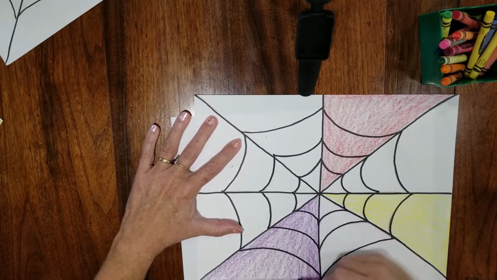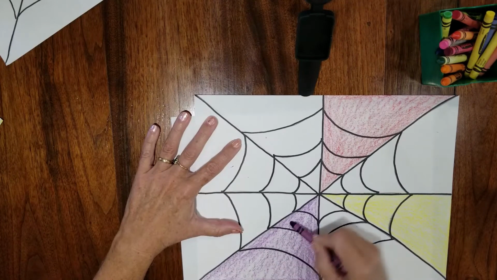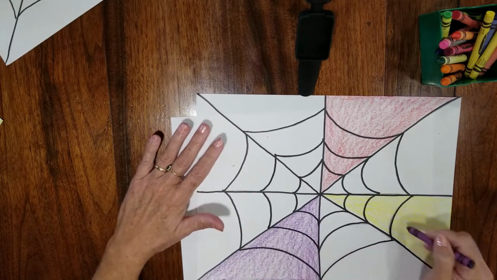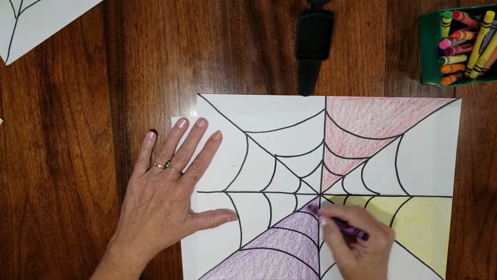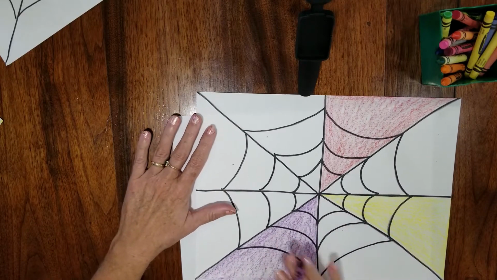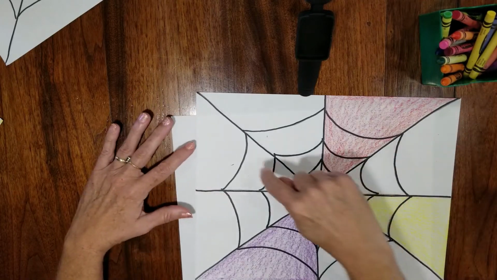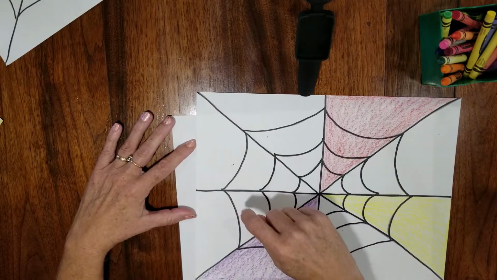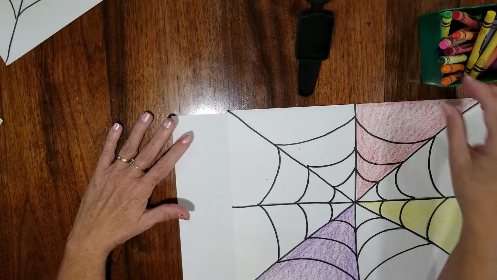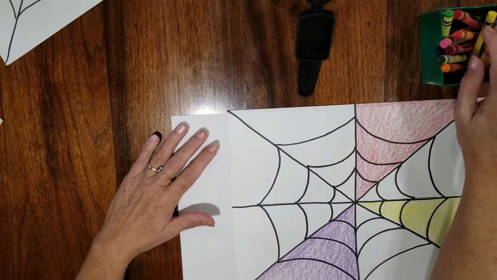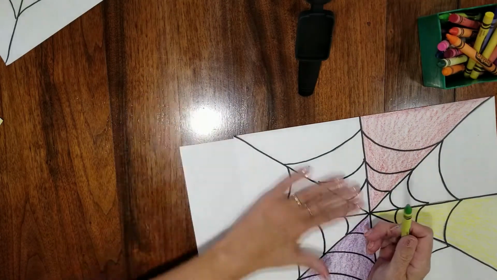I'm coloring lightly because what I want to do is go back over this later and make some designs with other colors. So in order to do that, I have to color this kind of lightly so that I can see my other color when I go over it. So now I'm going to leave this white, move on to this one. I think maybe I'll do that one. I haven't done green yet. I'll do green.